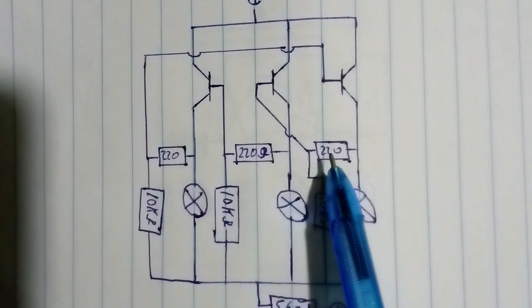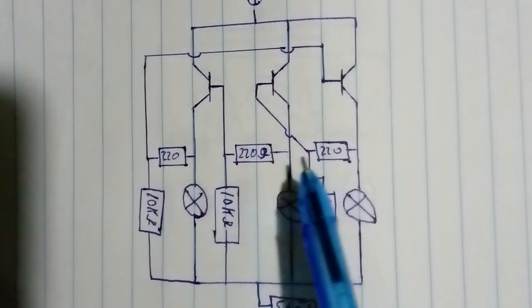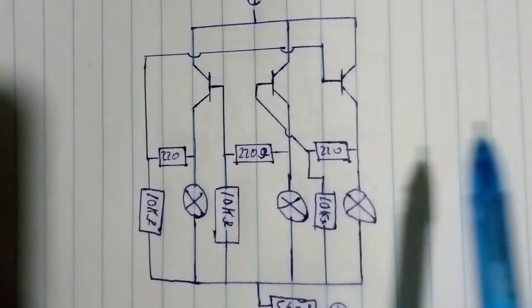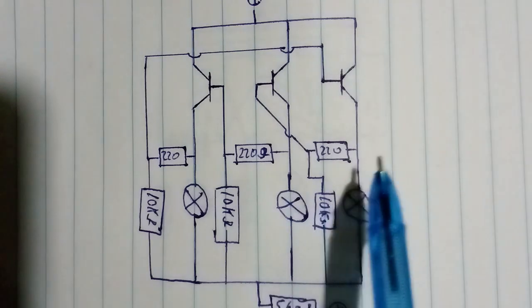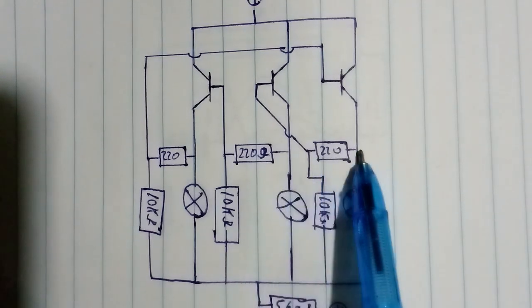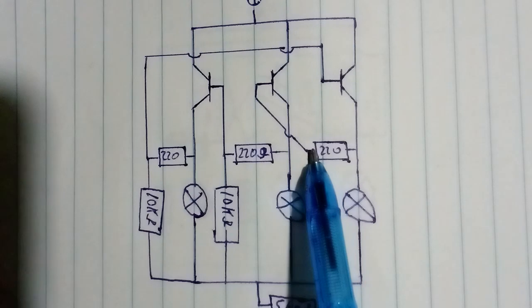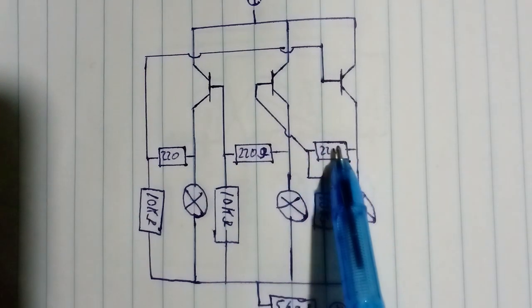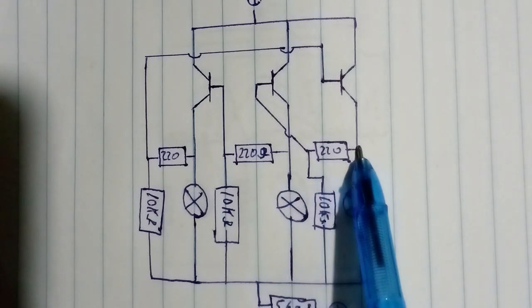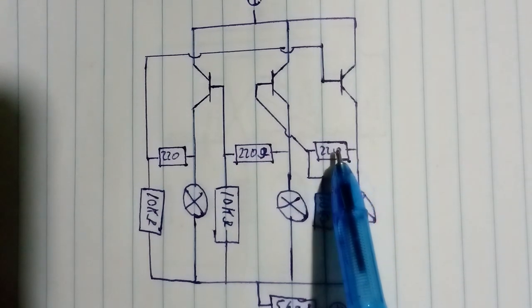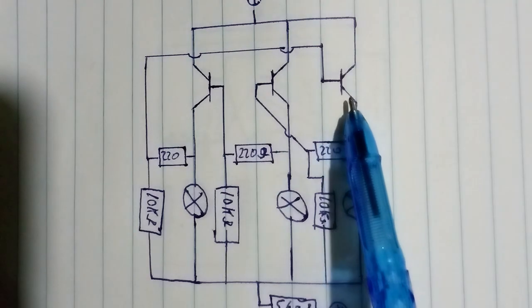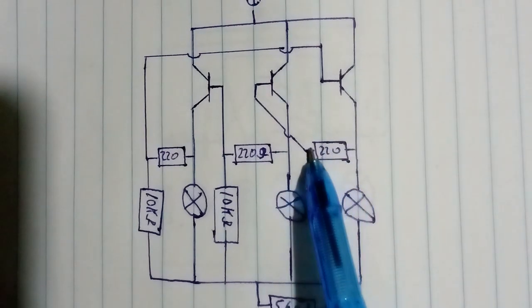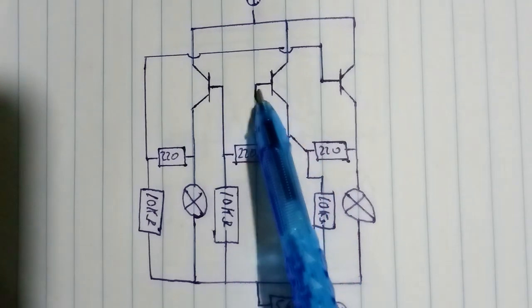As you can see, this is just the inverse of the connection of the capacitors in the circuit. The capacitors are going this way, and now the 220 ohm resistors are going this way. One lead of the resistor is connected to the collector of the transistor, and the other lead is connected to the base, going this way.